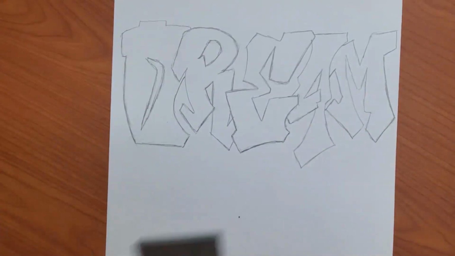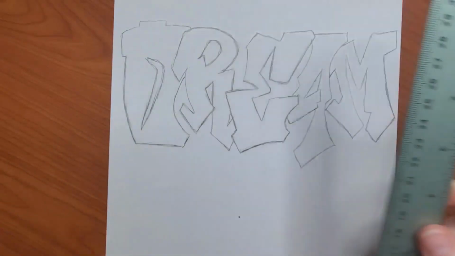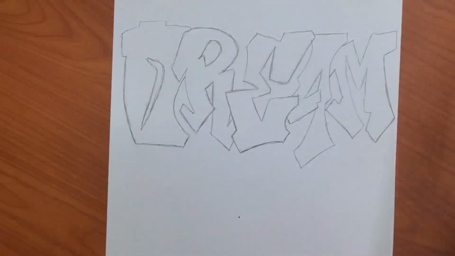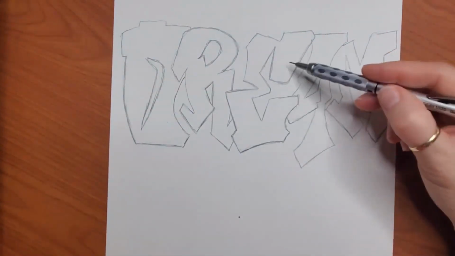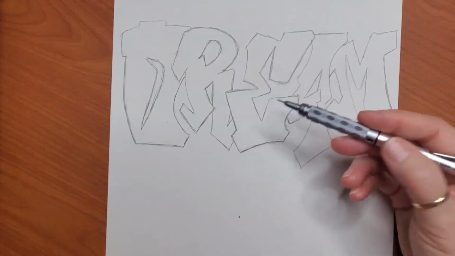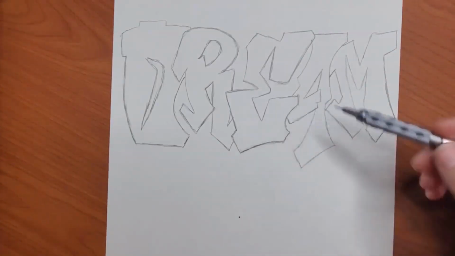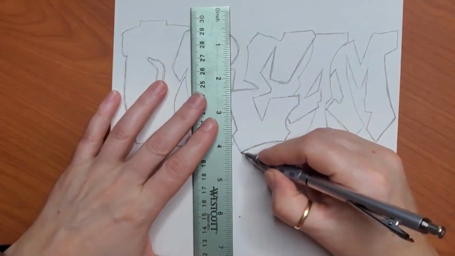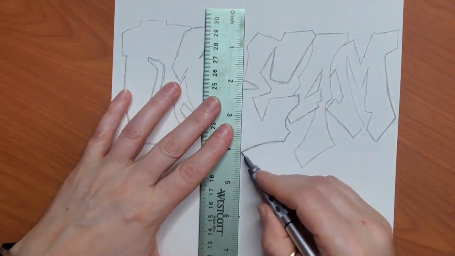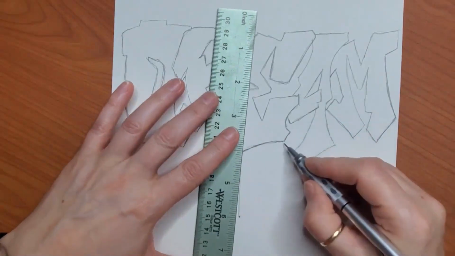So I'll start working on it and show you what I mean. You also need to pick one of your letters to be your starting point because your letters overlap. I'm going to start with the letter E because that one's the one that's in the front. The other letters are tucked behind each other. So the letter E is the first one that I want to start making my 3D effect.